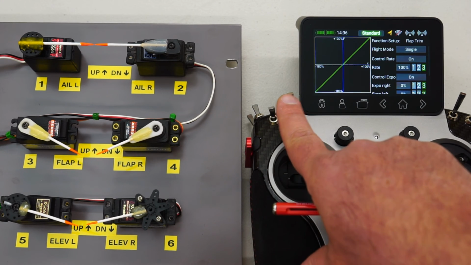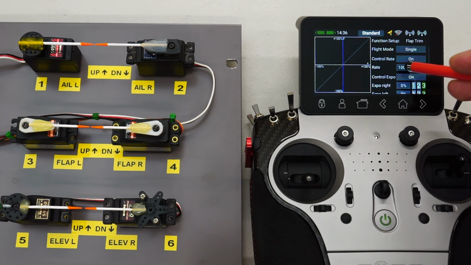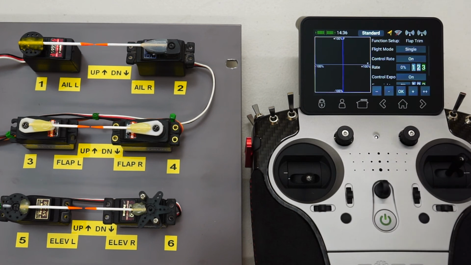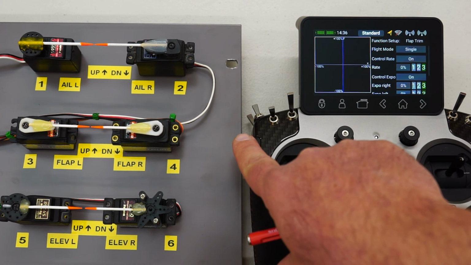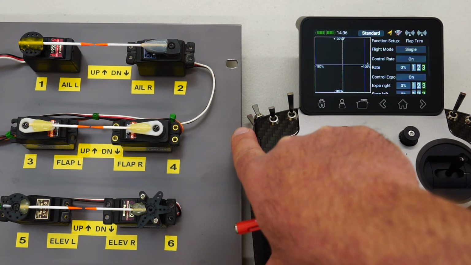However, if I flick the switch back to 0 flaps, we don't want any rate. So basically, let's kill the rate here. So we're just going to make it 0. Just go down to 0. Okay, so let's see what happens now when I move the slider. Oh look, nothing. We've got no control.